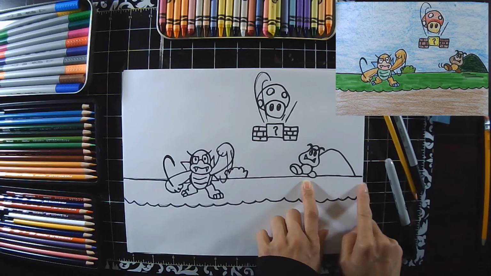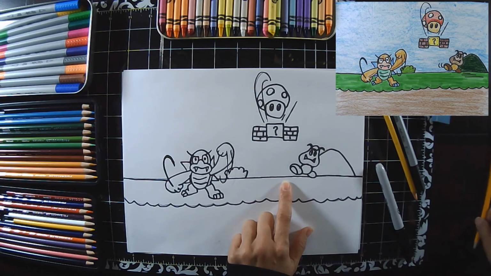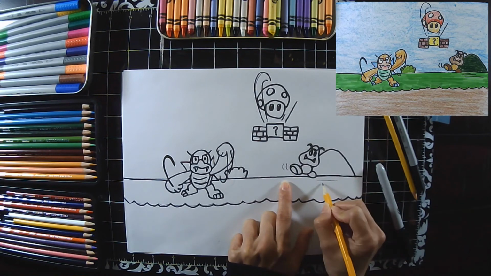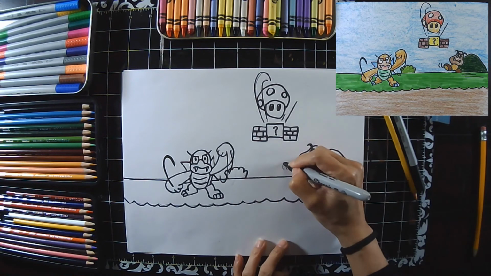And our character, the Goomba, he's sort of running away this way. He's following that direction. He's also kind of leaping. So two lines here are going to help me with the leaping process, and some lines here show that he's running away from something.